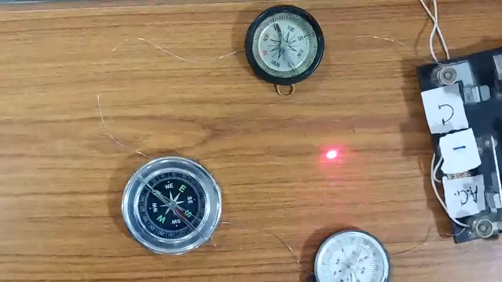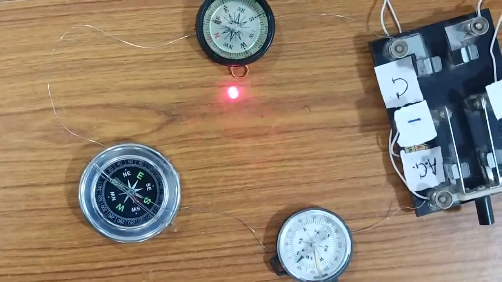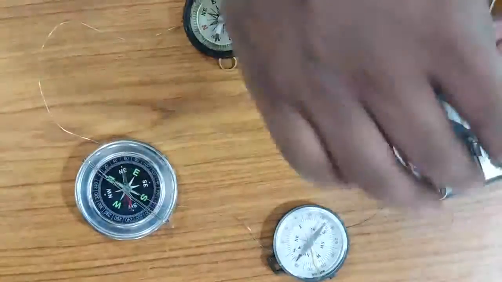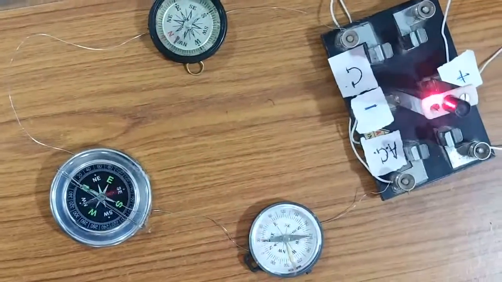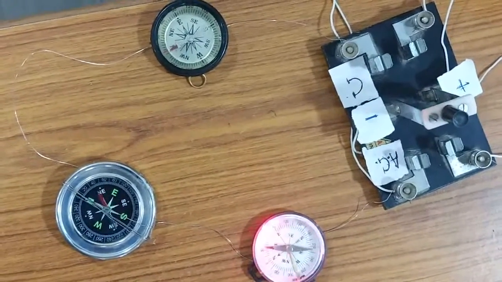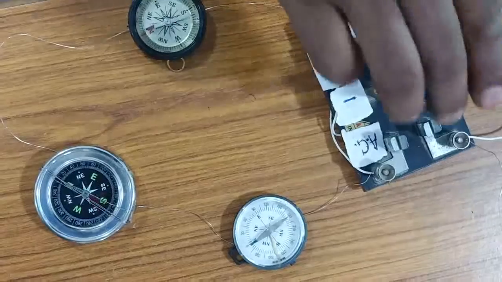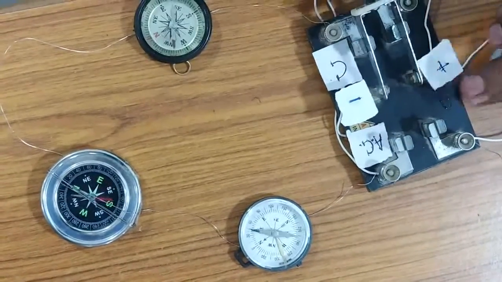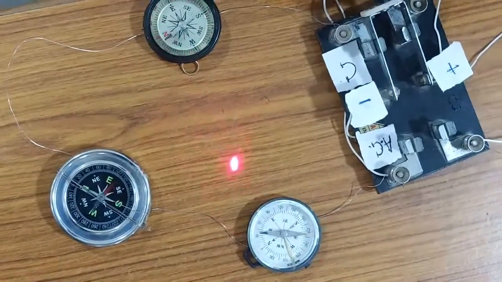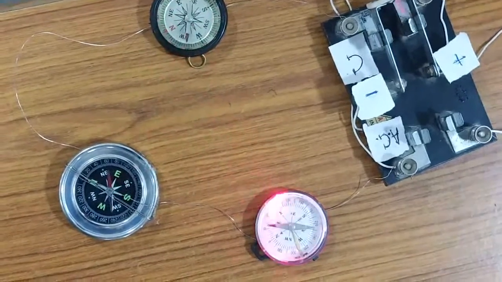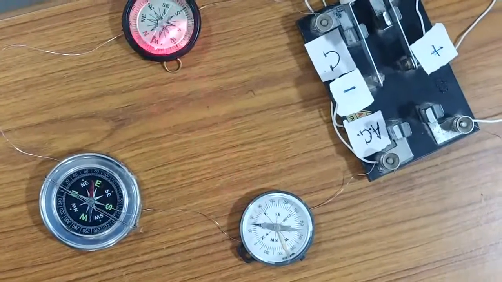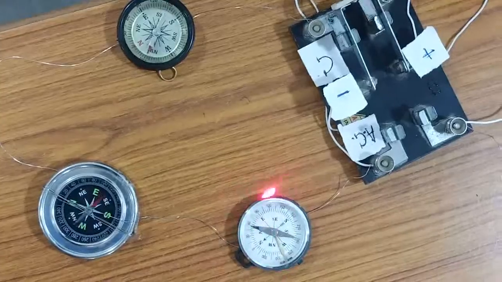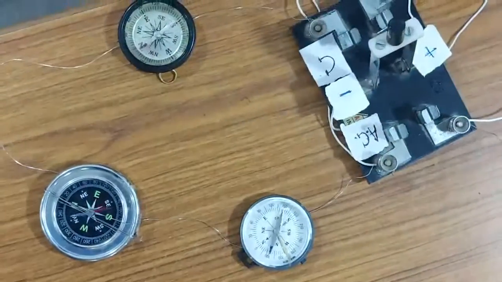You can notice here the direction of the compass needle is opposite of the initial case. Similarly, when I apply the clockwise current, here also we notice that the direction is opposite of the initial direction.